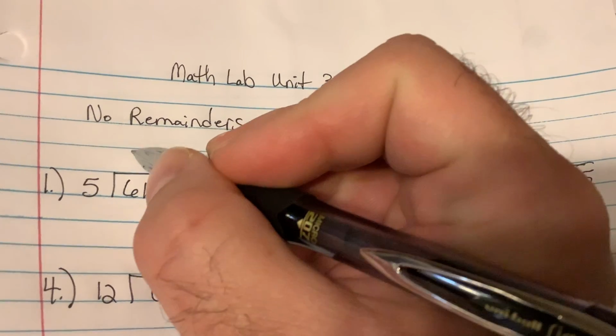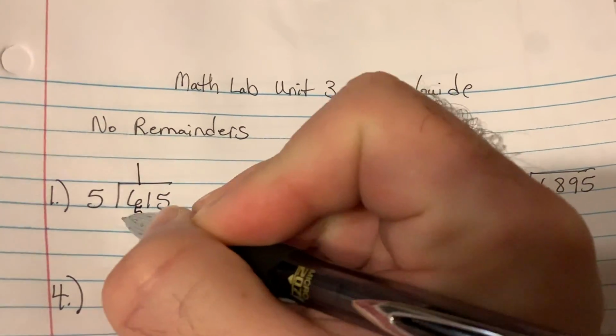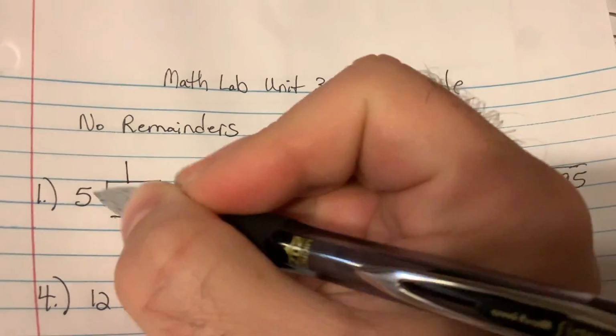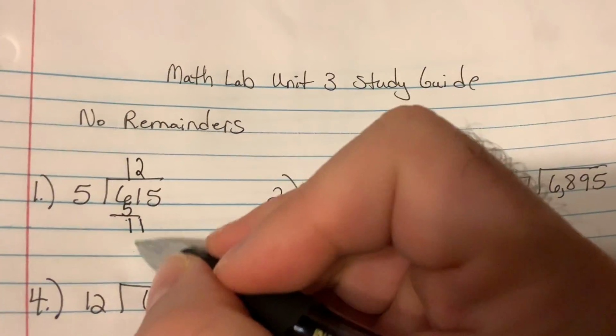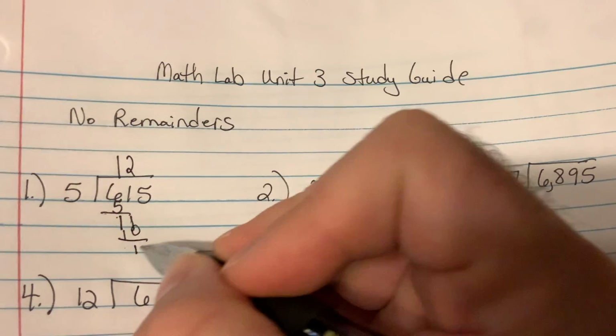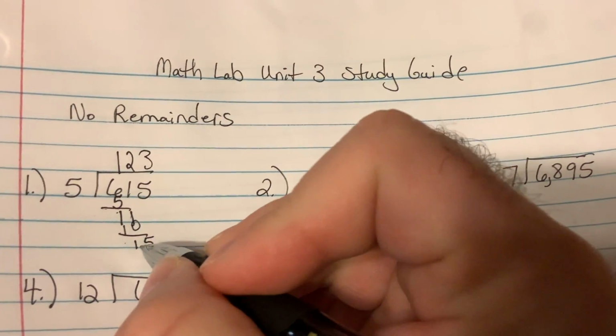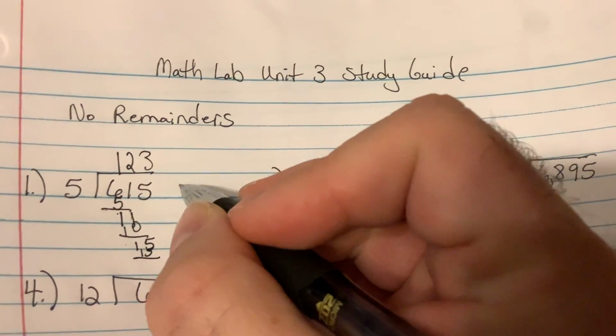So 5 goes into 6 one time. Bring down the 1. 5 goes into 11 twice. And bring down the 5, and 5 goes into 15 three times evenly. Okay, so 123.